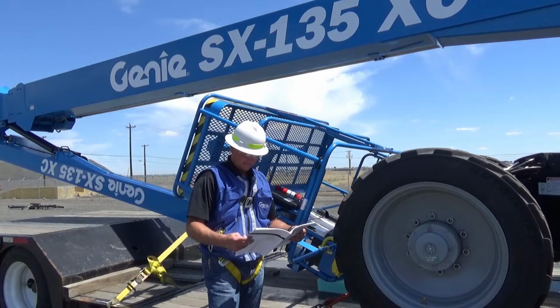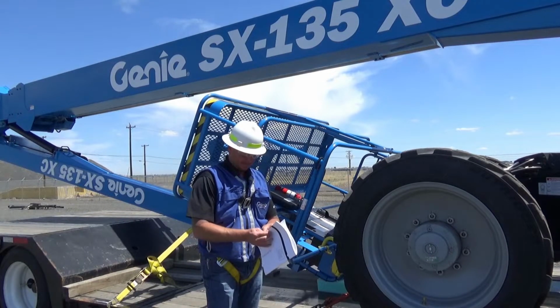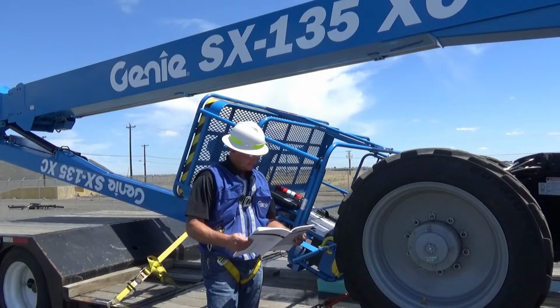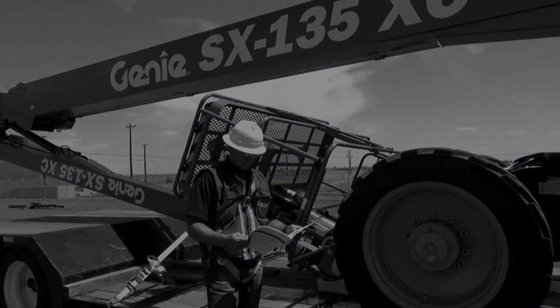Complete information on the specific model that you plan to operate can be found in the operator's manual that is always stored on the machine. Always read and follow the appropriate operator's manual for the MEWP you are learning to operate. Should you have any questions or find that you don't fully understand any subject covered in this presentation, please discuss them with your trainer. We've divided this video into 5 sections.